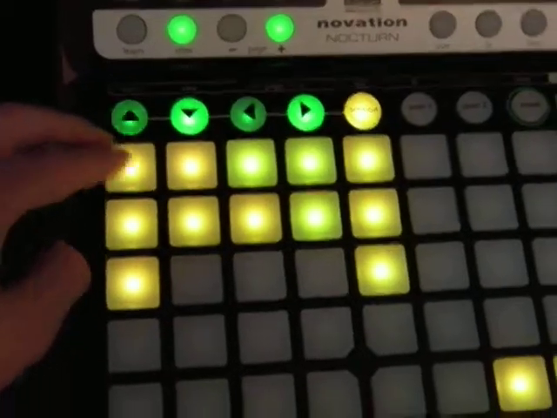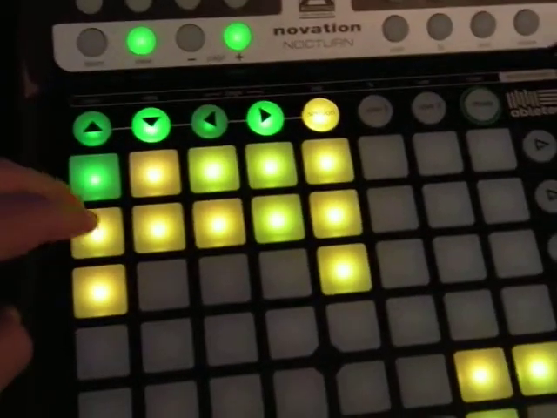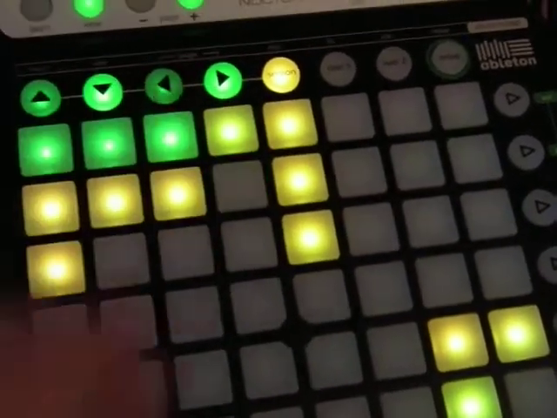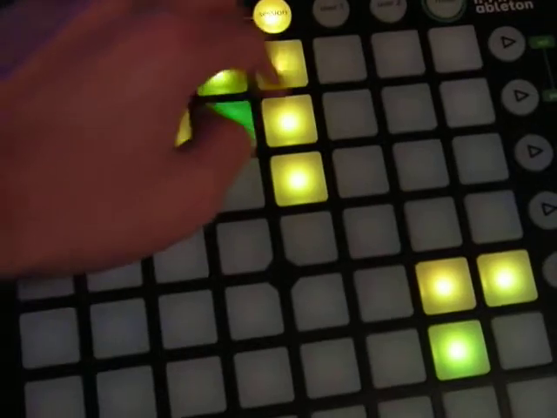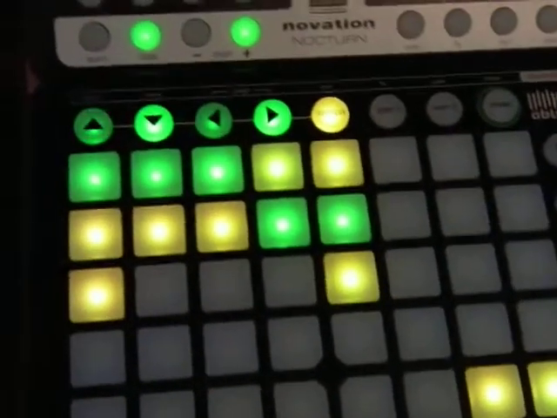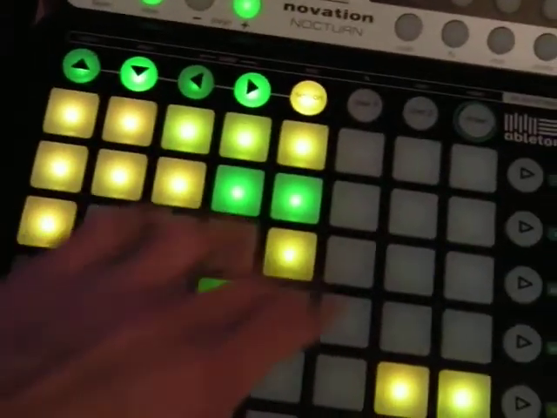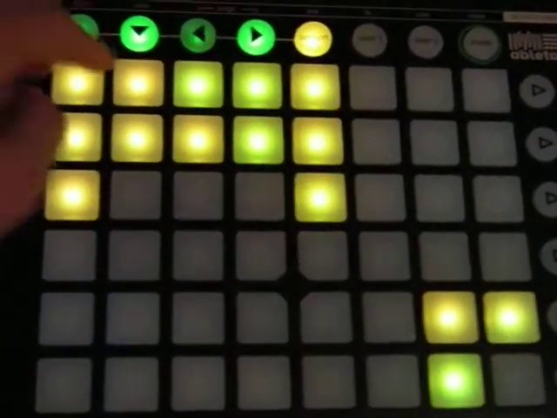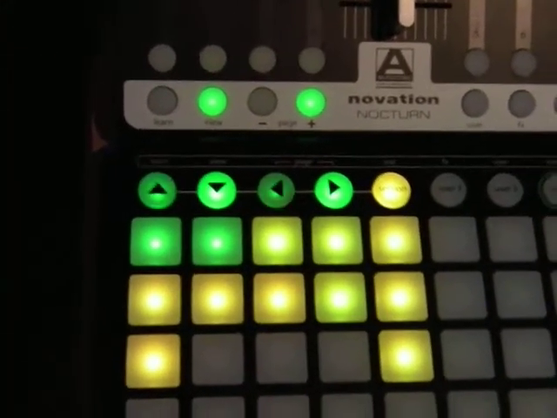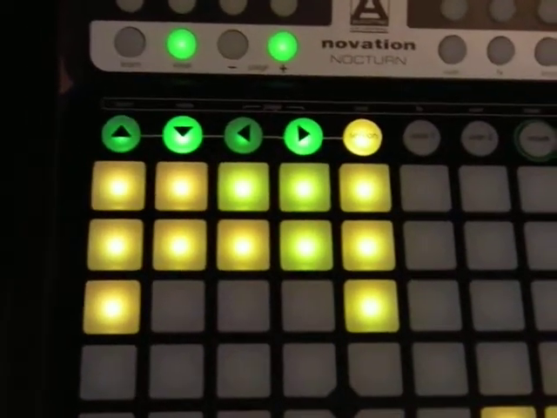You hit a button, you hit a clip. So that's how that works. When a button is green, the clip's playing. When the button's yellow, the clip's on standby.